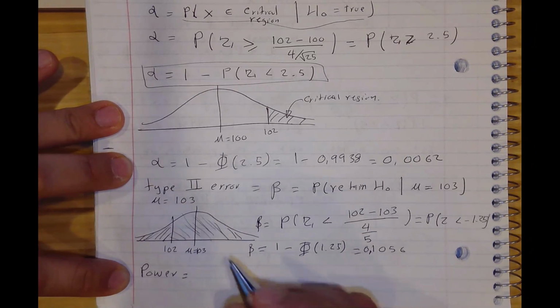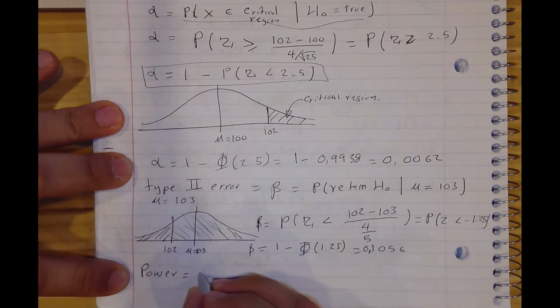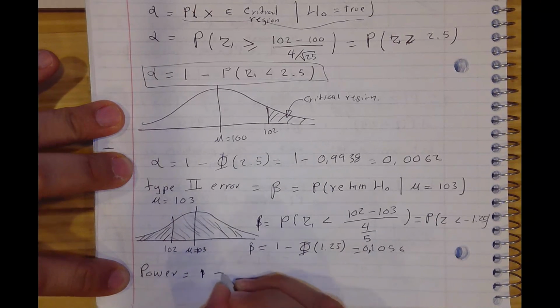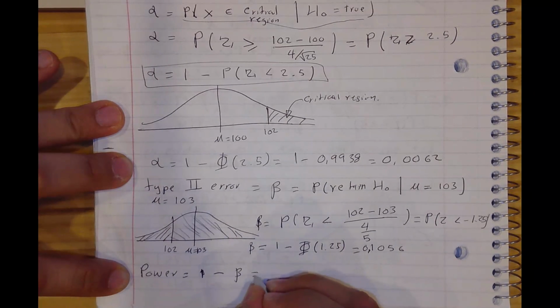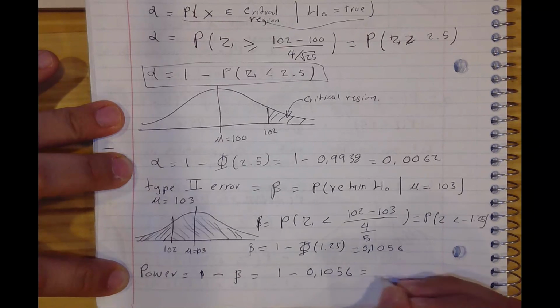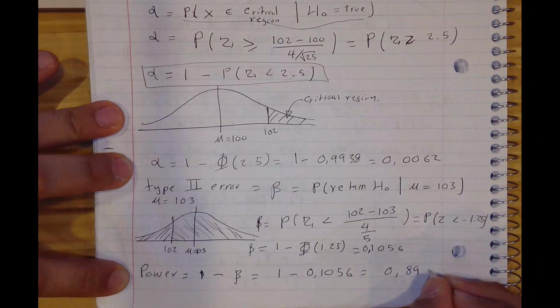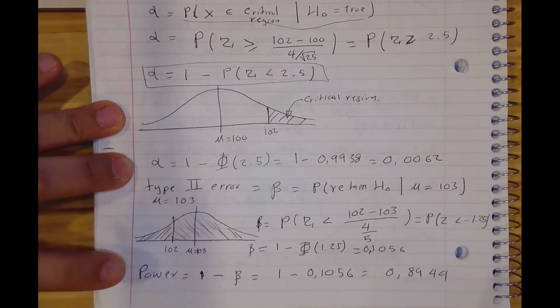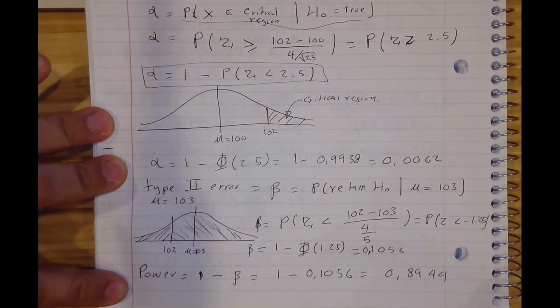I mean, it was a good thing. So it is basically 1 minus type 2 error. In this case, this is 1 minus 0.1056, which is equal to 0.8944. Okay, and that is all for today. Thank you.